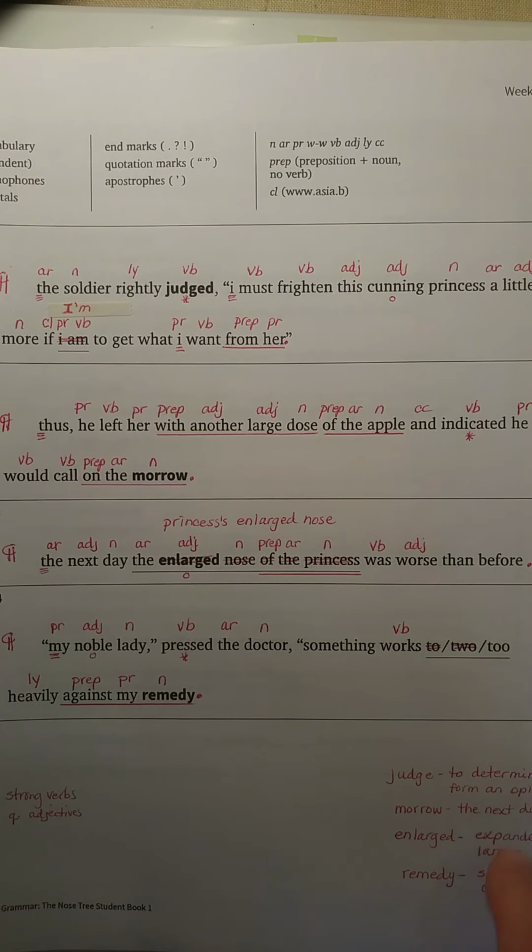Okay, let's read. The soldier rightly judged, I must frighten this cunning princess a little more if I am to get what I want from her. Thus he left her with another large dose of the apple, and indicated he would call on the morrow. The next day the enlarged nose of the princess was worse than before. My noble lady, pressed the doctor, something works too heavily against my remedy.